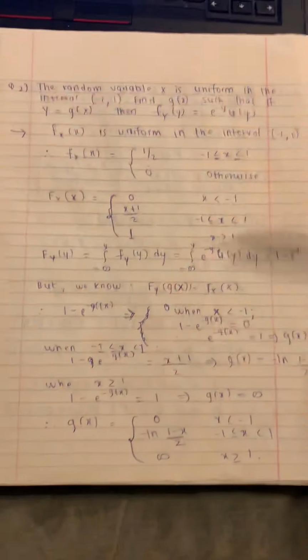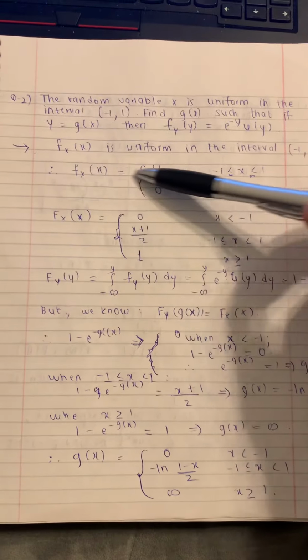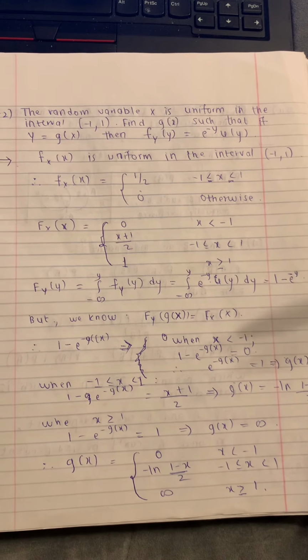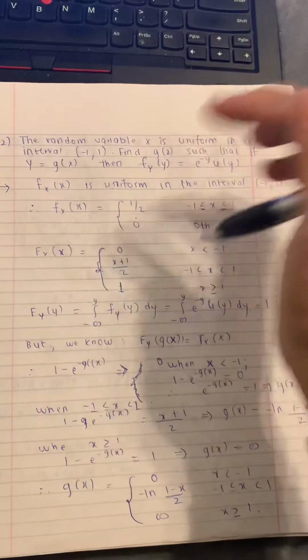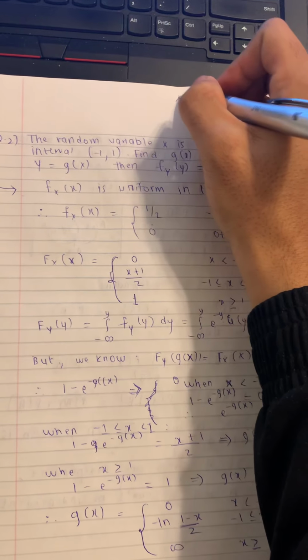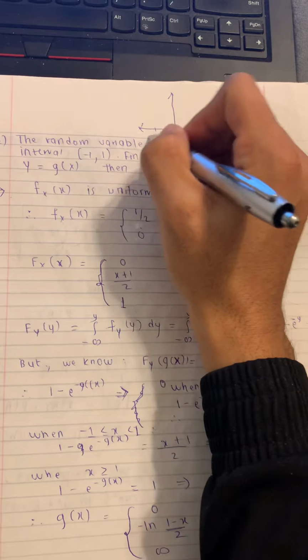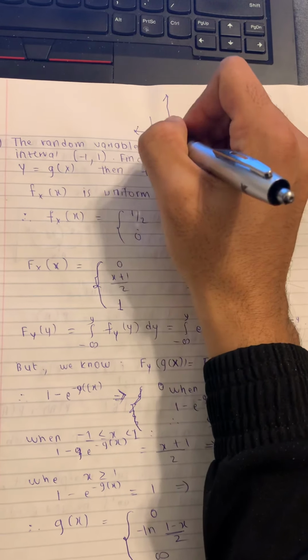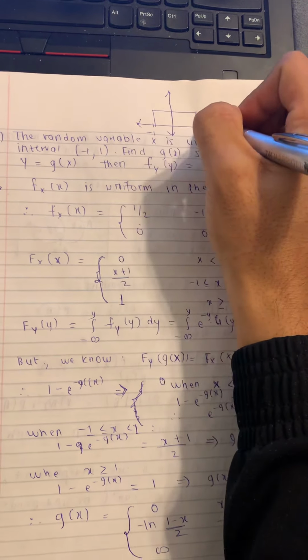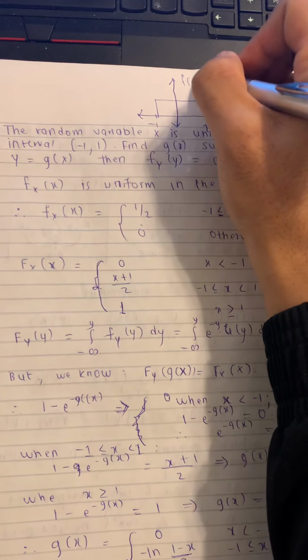So to solve this question, we know that f of x is uniform in the interval -1 to 1. So if we had to draw f of x, it would be something like this, from -1 to 1. So this would be our f of x for x.